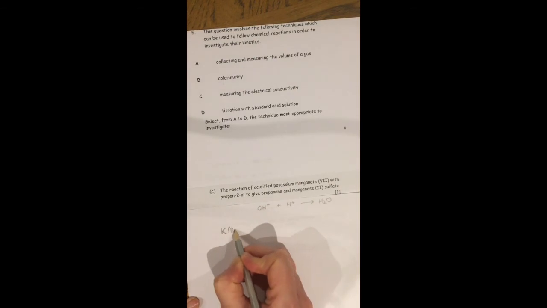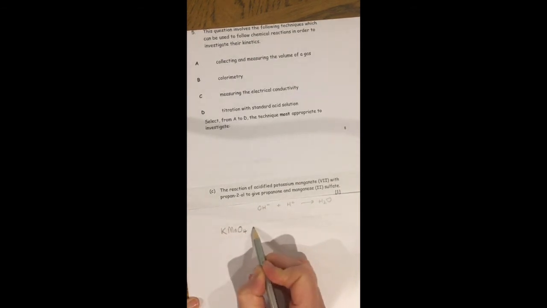Okay, the next one then, reaction of acidified potassium manganate to give manganese 2 sulfate. Potassium manganate is something that you'll be more familiar with after you've learnt redox reactions in book 4. But potassium manganate has the formula KMnO4. So like the sodium thiosulfate in the previous question, question 3, this will dissociate into its ions. And this is the manganate ion. And it has a very distinct colour, it's a purple.